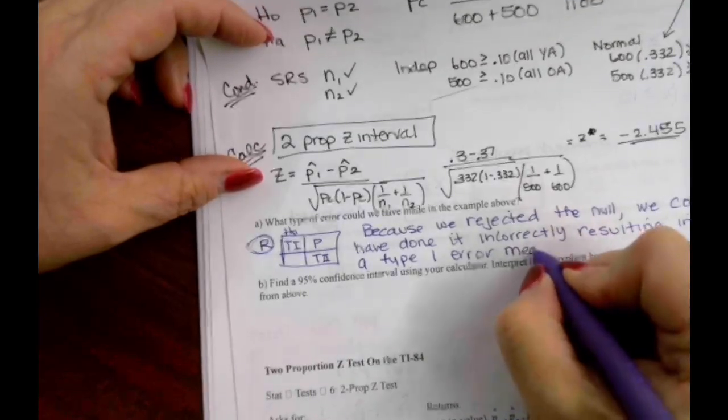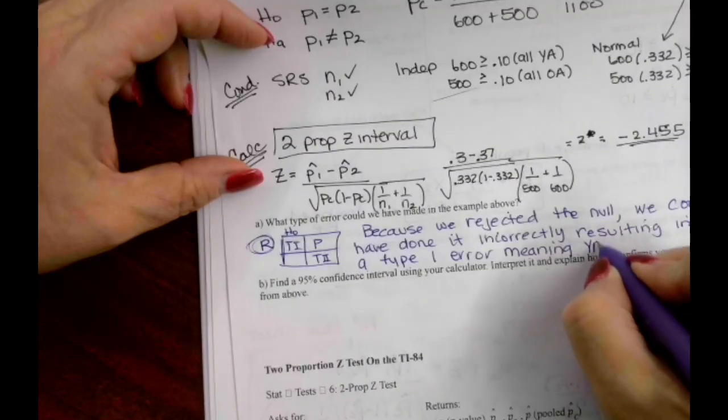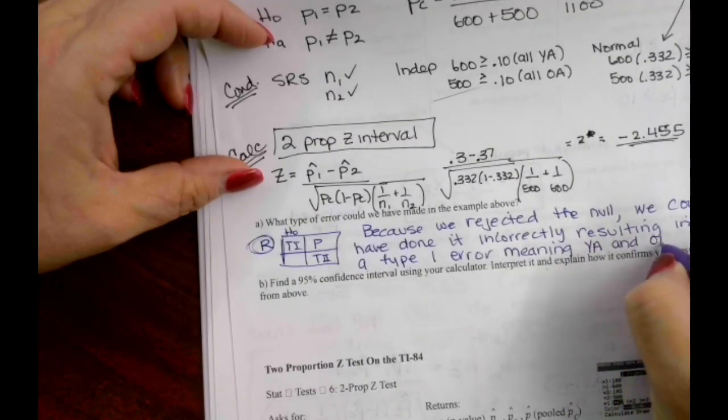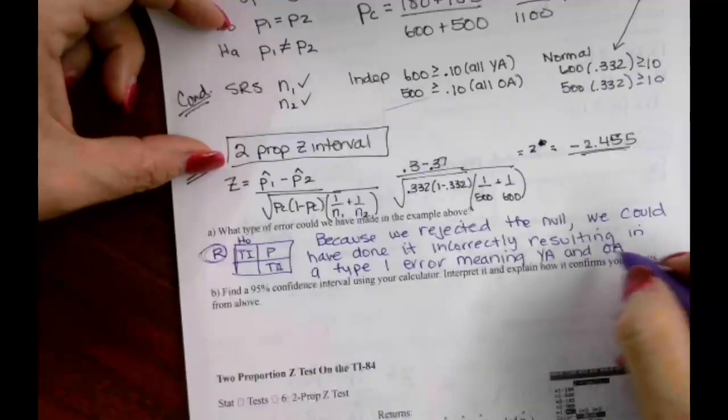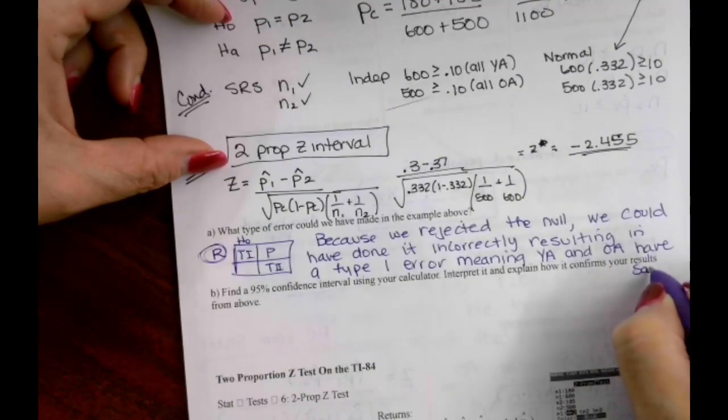And I'm going to put some context on this. So meaning the young adults and older adults have the same smoking habits.